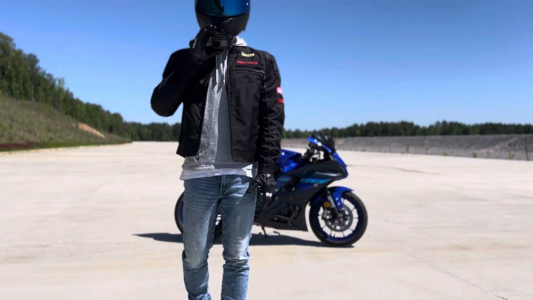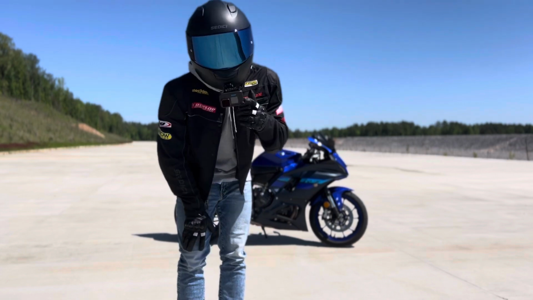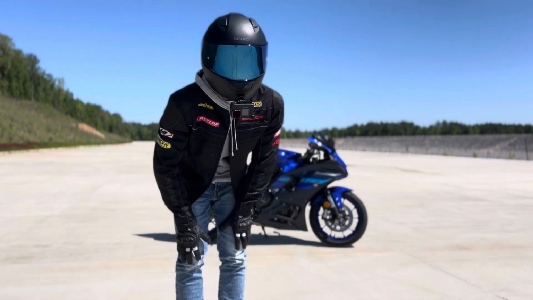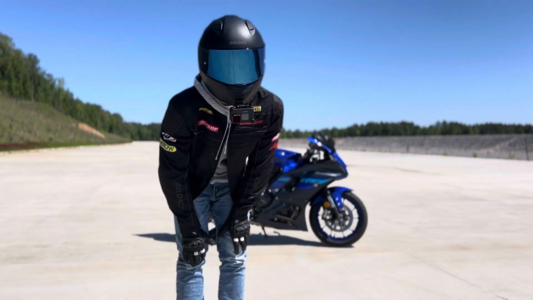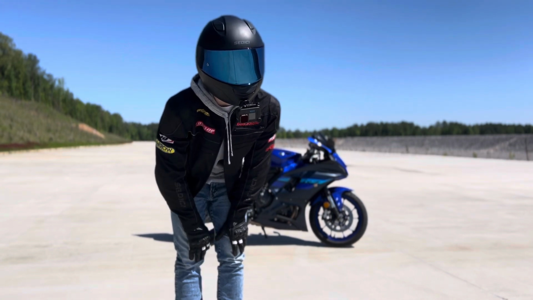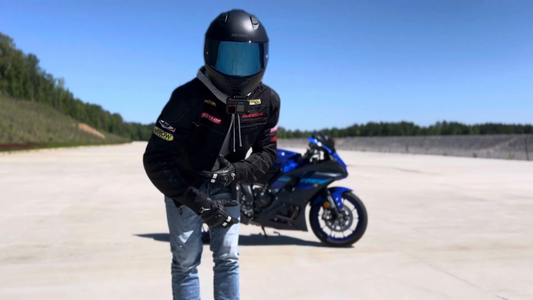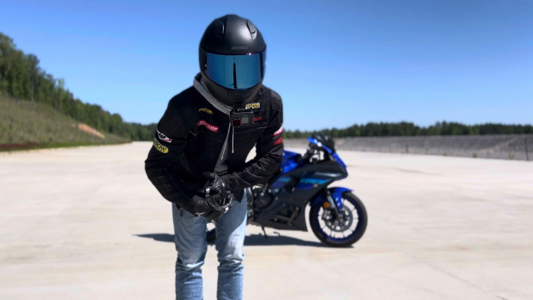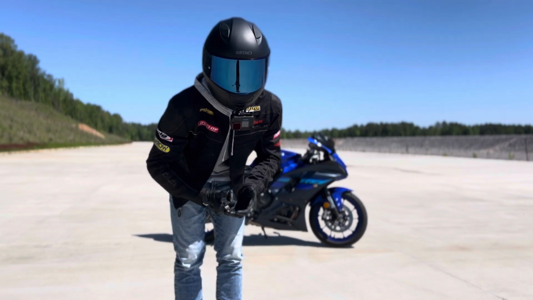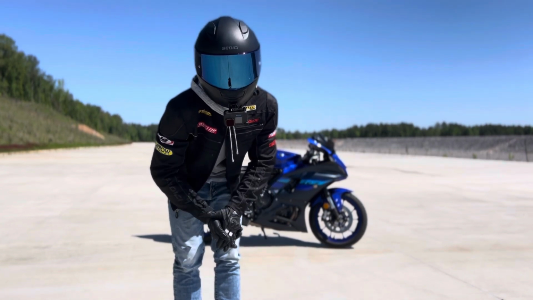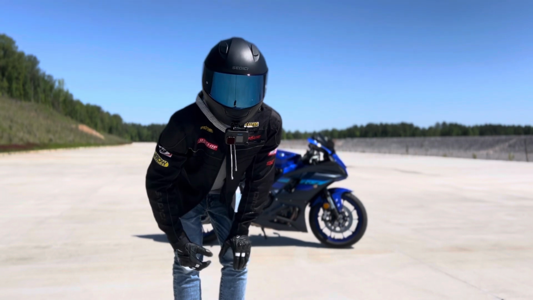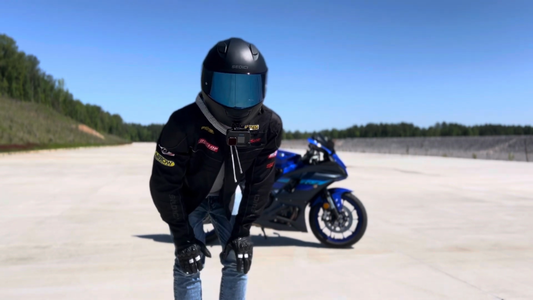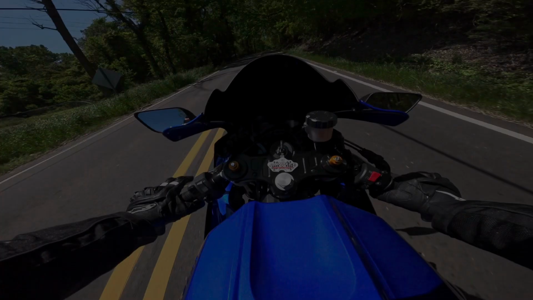For my GoPro as well, I've got these ND filters, which I highly recommend, which I will tell you why later on when I'm going through the GoPro settings. I'll tell you why it is best to have the ND filters. But anyways, let's hop on the bike and then I will go over the settings with y'all.